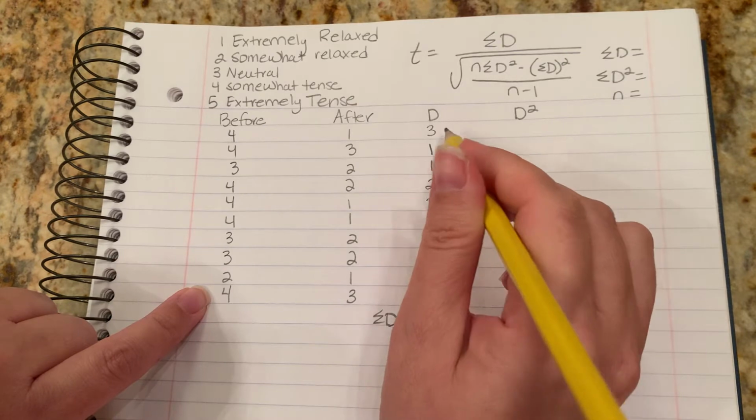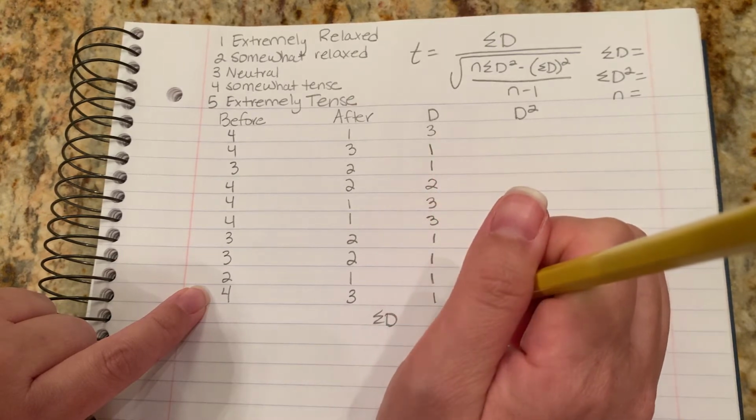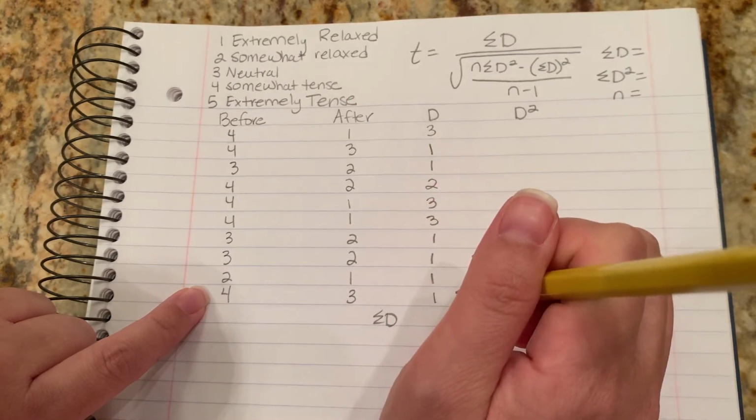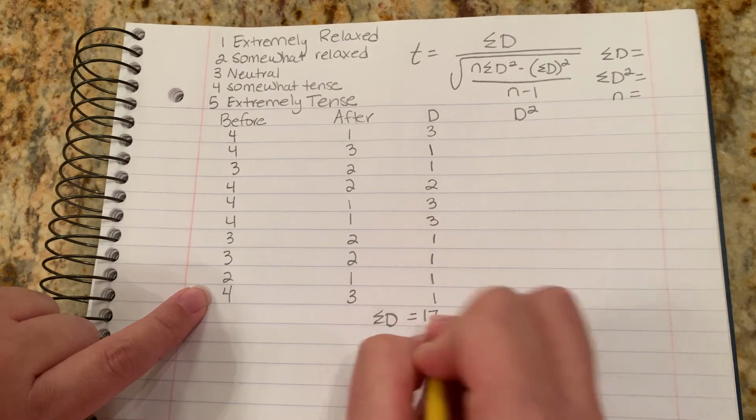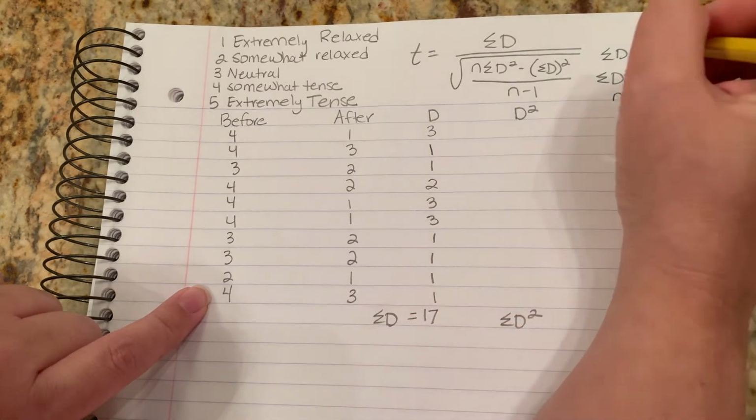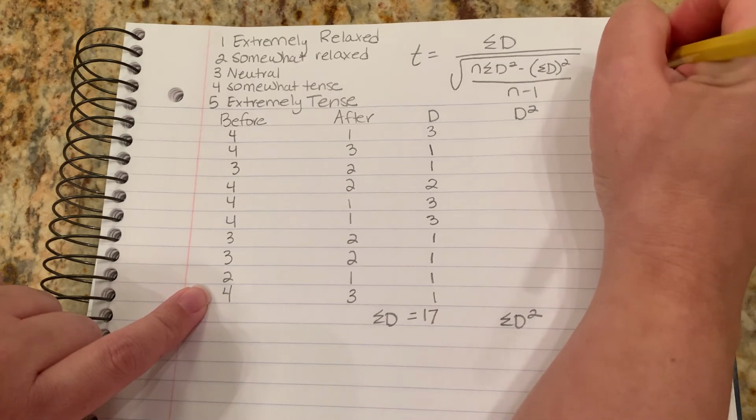Now we need to add this column up. And if we were to do so, we should get 17. And this is our sum of d. So I'll put that over here.